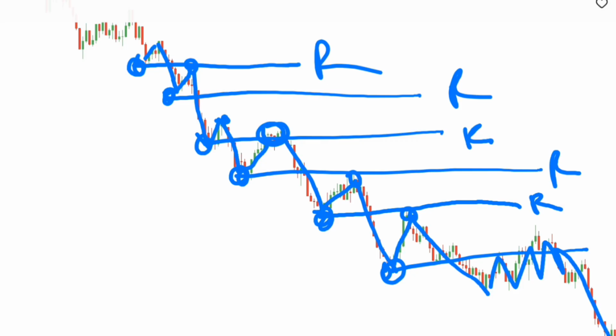So remember, in an uptrend market, we are looking for supports. In a downtrend market, we are looking for resistance. If there's anything you are confused about, maybe you don't understand it, please go to the comment section and ask questions. So this is one tool that we use to catch the beginning of an impulsive move in a trending market.